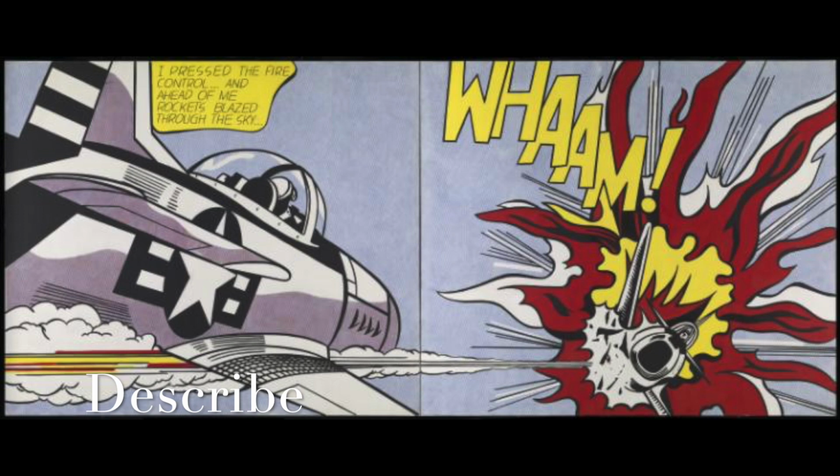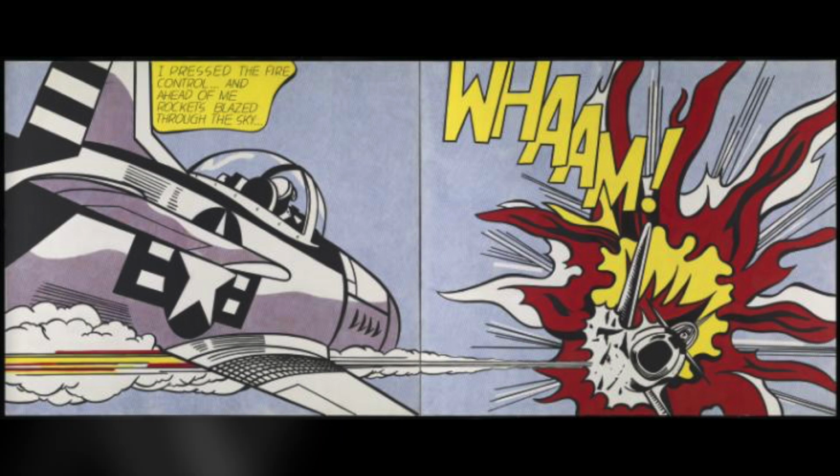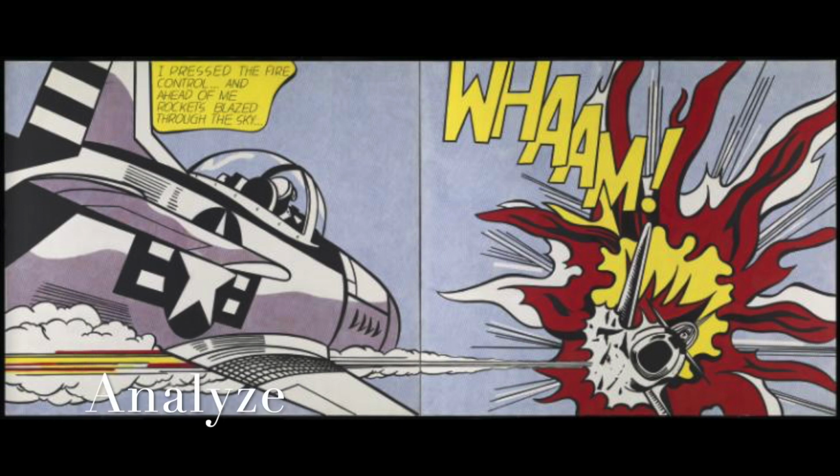All right, so you might say there's a fighter jet, there's a two-frame comic strip, there's the word wham written in kind of bubble comic-y style letters. You could say the reds and the yellows and just the different colors that make it up. Just describe it to me as though I can't see it. And analyze, what elements and principles do you see?